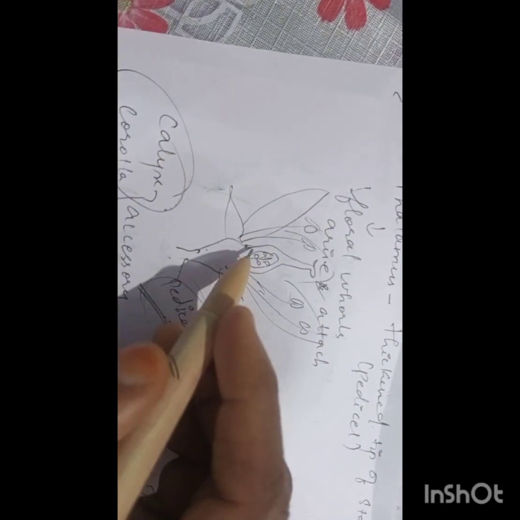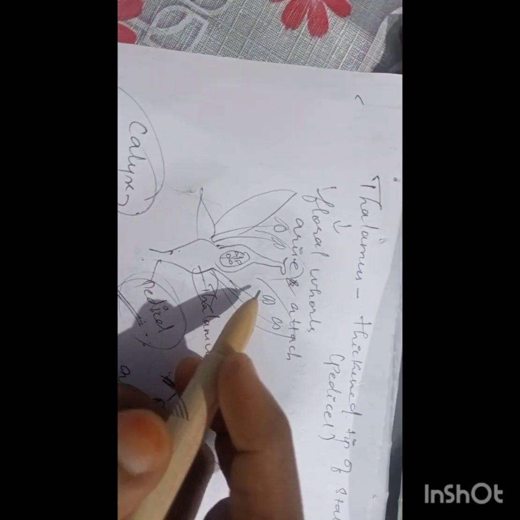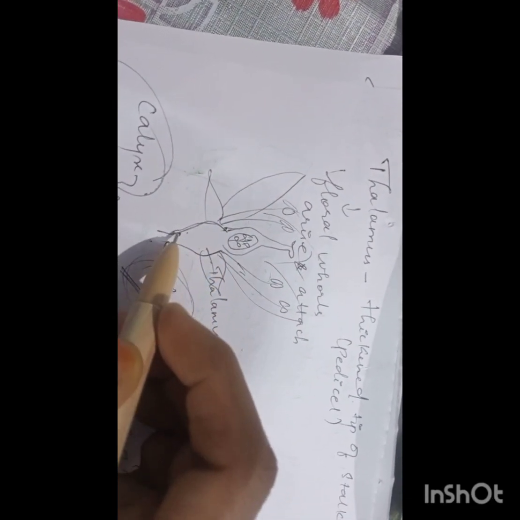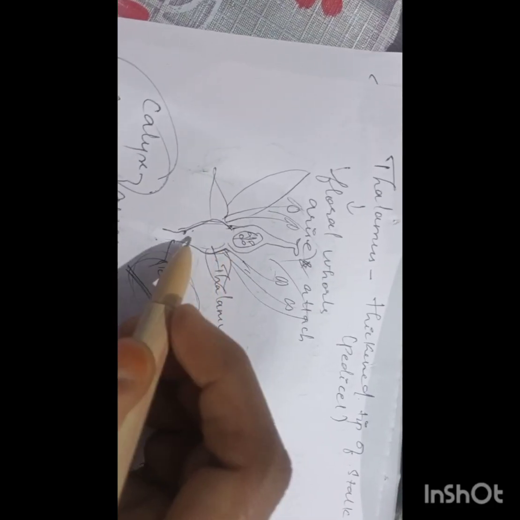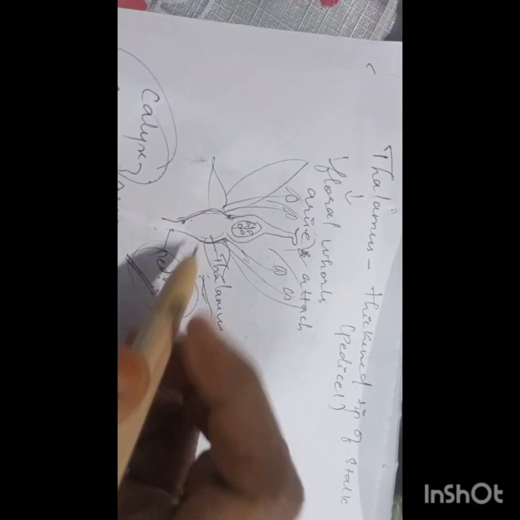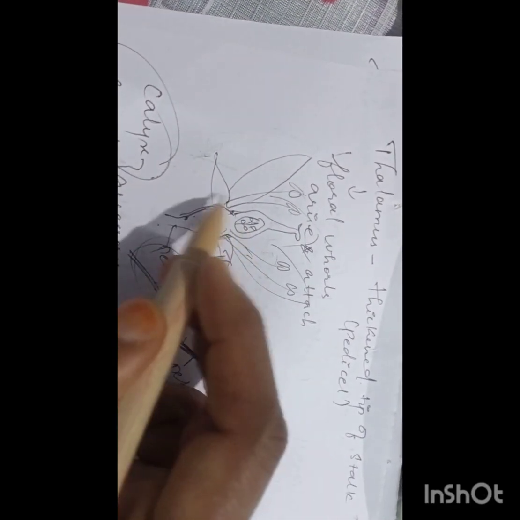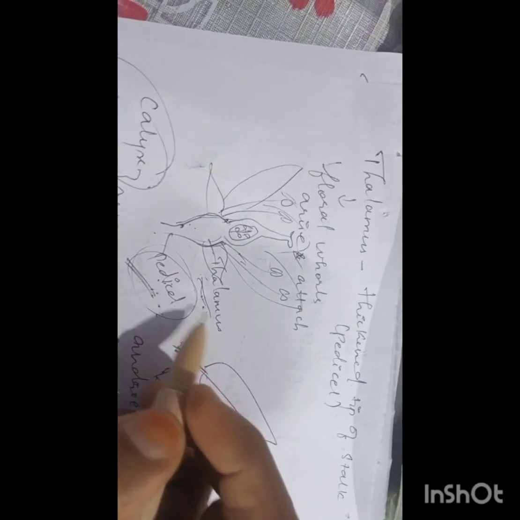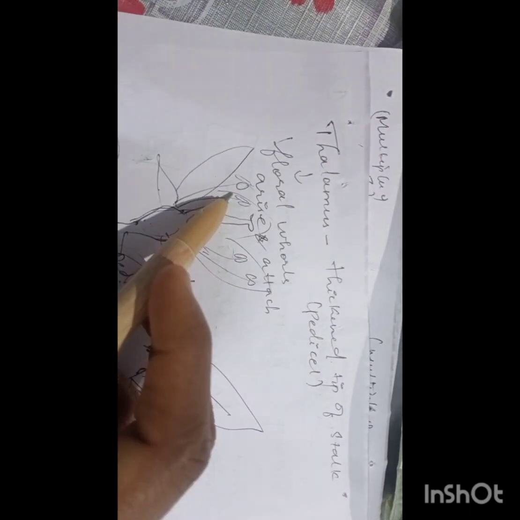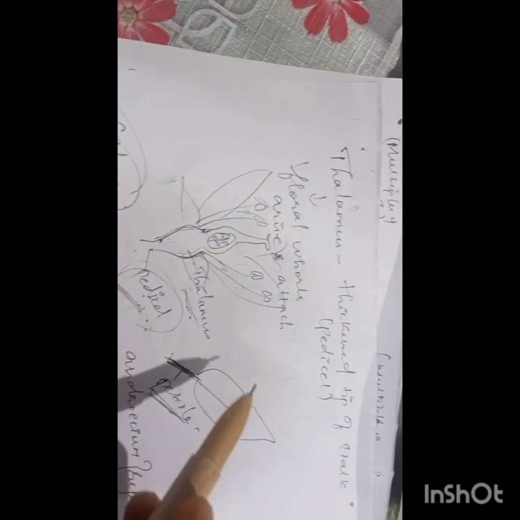So over the pedicel you can see, I said 4 layers are there for a flower, right? So all the 4 layers will be arranged somewhere around this bulged organ, and this is known as the thalamus. So the bulged part over the pedicel that bears the floral layers or floral whorls is known as thalamus. So I have drawn here sepals, petals, androecium and gynoecium, right?